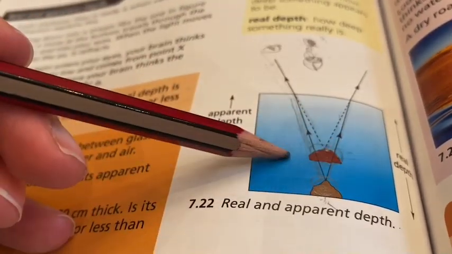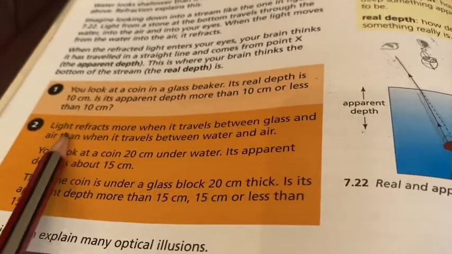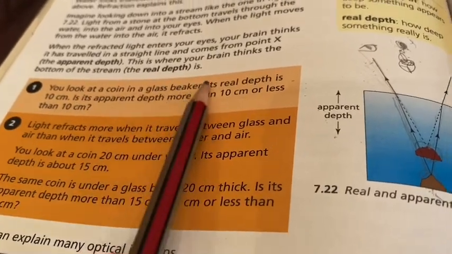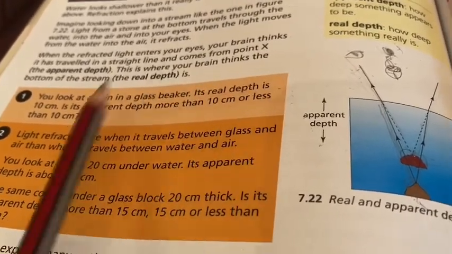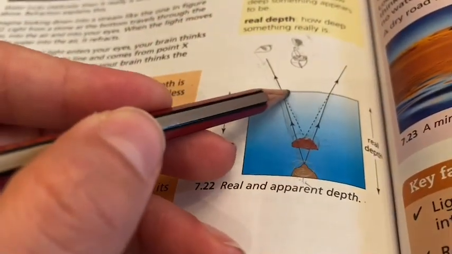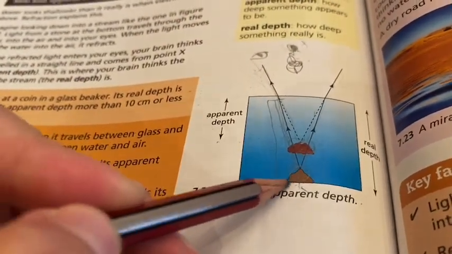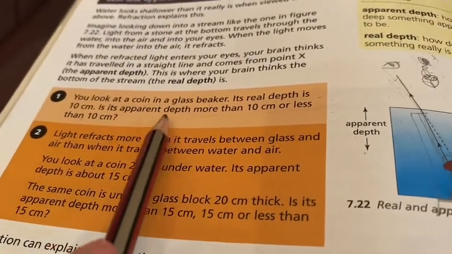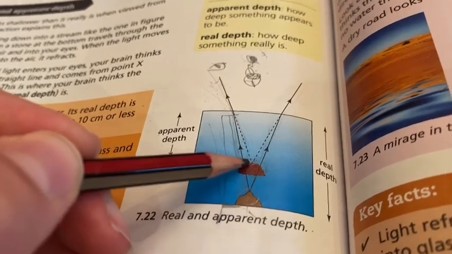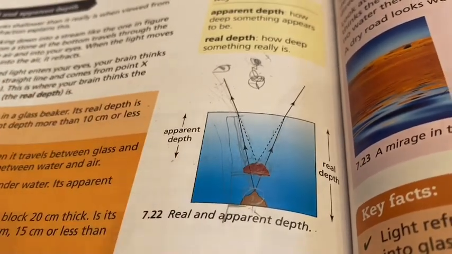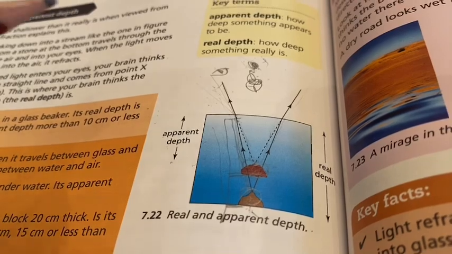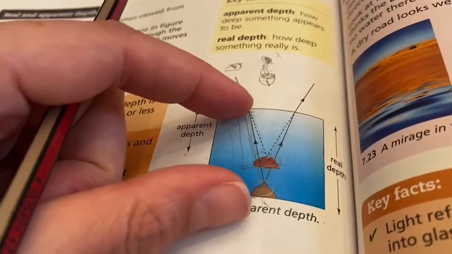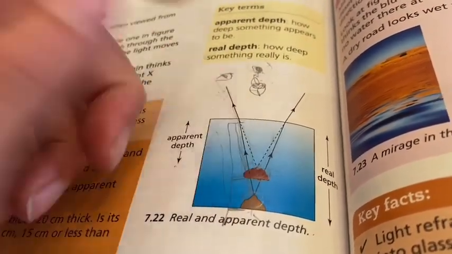So it's shallower. The question says that its real depth is 10 centimeters. The real depth is 10 centimeters. So they're asking whether the apparent depth is more or less. The apparent depth is always less than 10 centimeters. So this is the real depth. This is the apparent depth. The apparent depth is less than 10 centimeters.